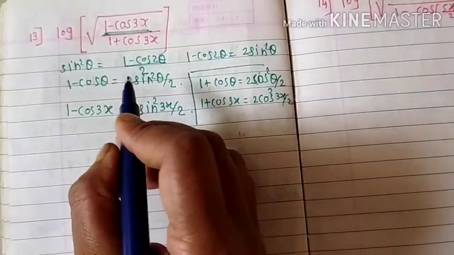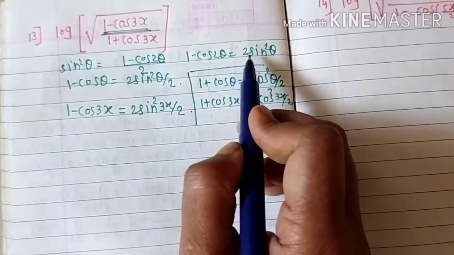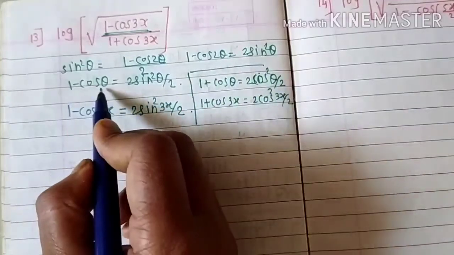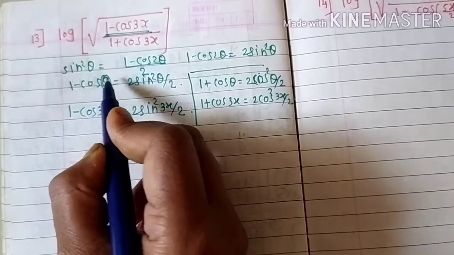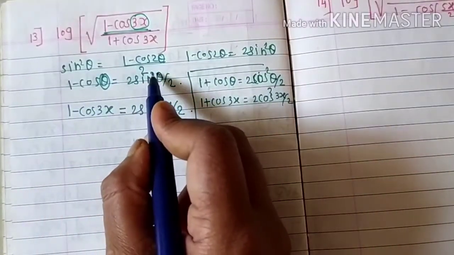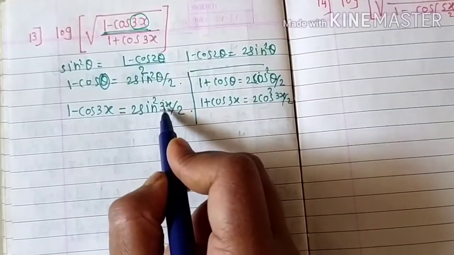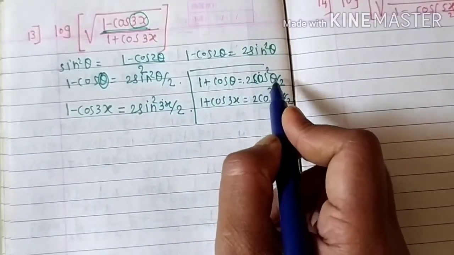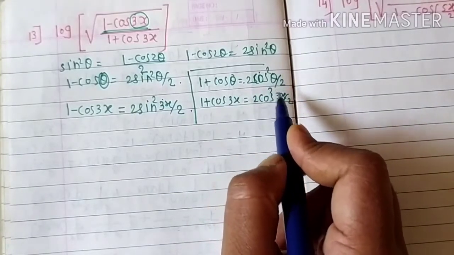And first we simplify this by using some standard formulas. We know that sin square theta is 1 minus cos 2 theta divided by 2, that is, 2 times sin square theta is 1 minus cos 2 theta. For half angle, 1 minus cos theta is equal to 2 times sin square theta by 2. Here theta means 3x. Then 1 minus cos 3x is 2 times sin square 3x divided by 2. Similarly, 1 plus cos theta is 2 times cos square theta by 2, so 1 plus cos 3x is 2 times cos square 3x by 2.